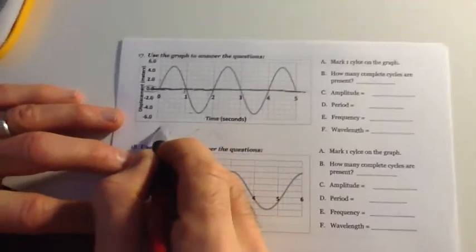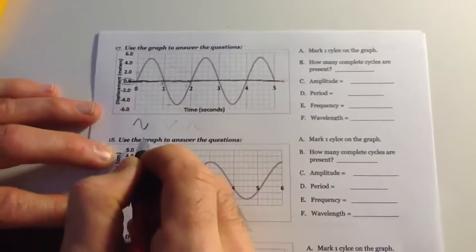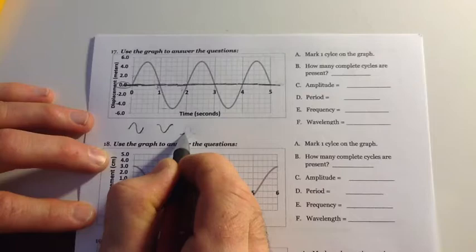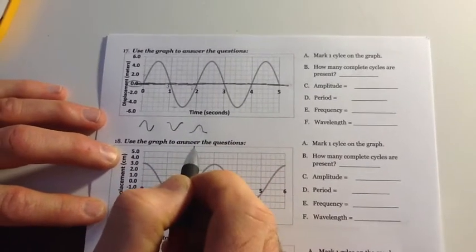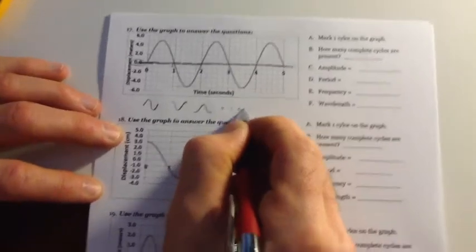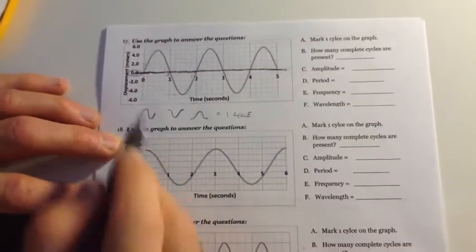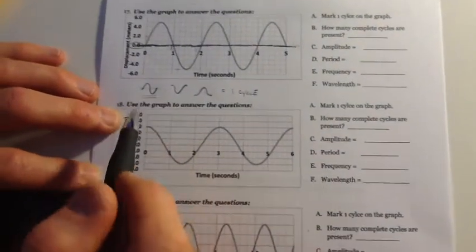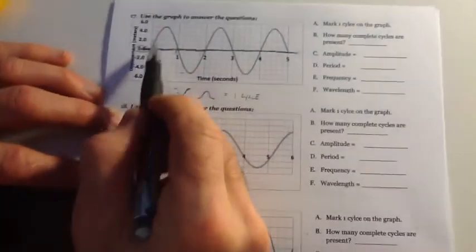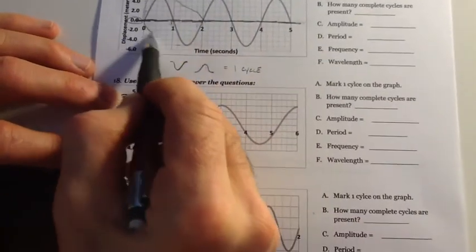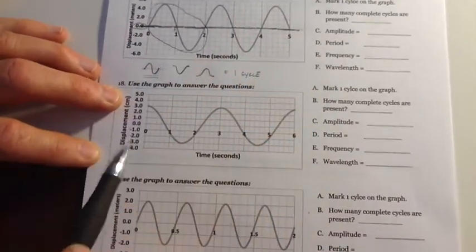Now, there are three basic shapes a wave can have. There's the classic S shape, there's the crest to crest shape, and there's the trough to trough shape. Okay, so those are the three shapes, one cycle. So these are all one cycle. Okay, so we start at 0, so we're going to be looking at the equilibrium to equilibrium. So if I start at 0, I have to get my classic S shape. That is one cycle right there.